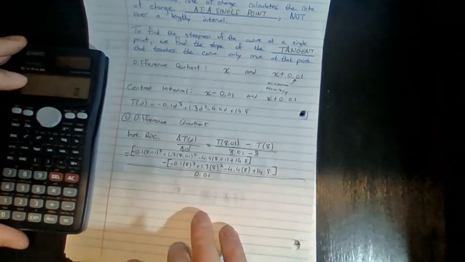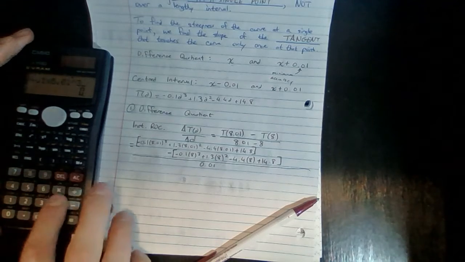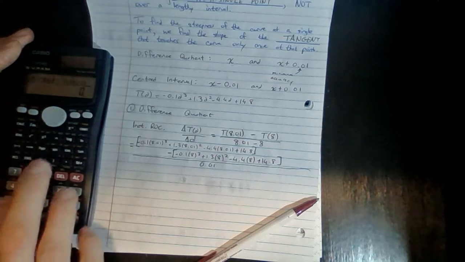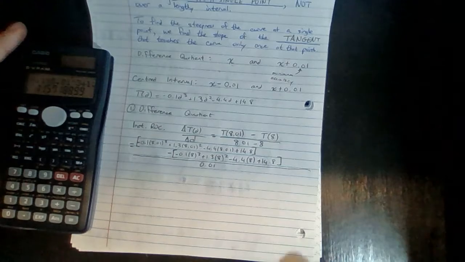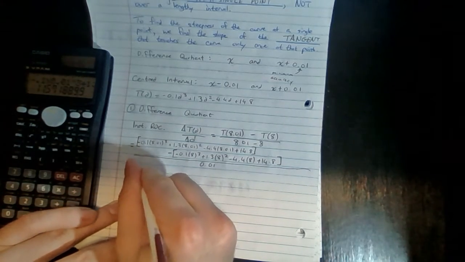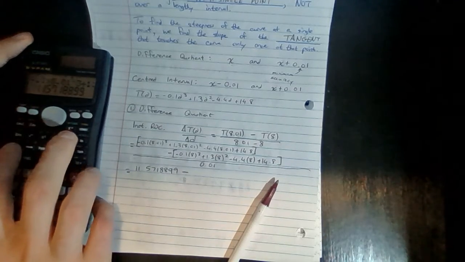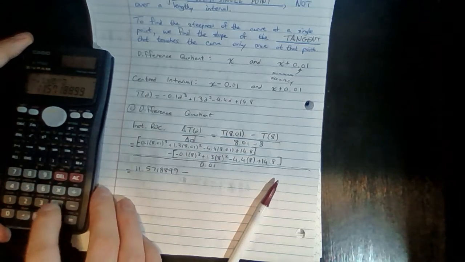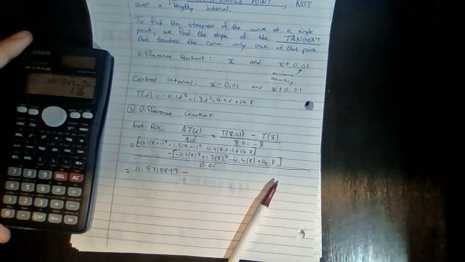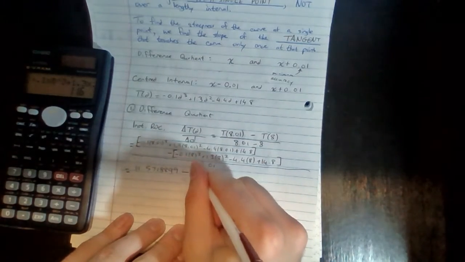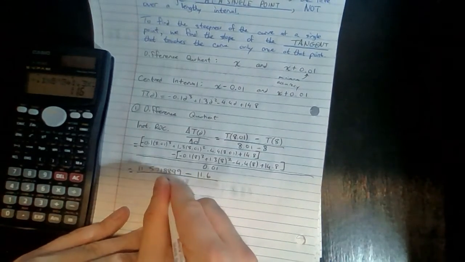So we'll start off, we'll see what is T of 8.01. So negative 0.1 times 8.01 cubed plus 1.3 times 8.01 squared minus 4.4 times 8.01 plus 14.8 gives us 11.5718899, minus our T of 8, negative 0.1 times 8 cubed plus 1.3 times 8 squared minus 4.4 times 8 plus 14.8, which is 11.6. All that over 0.01.